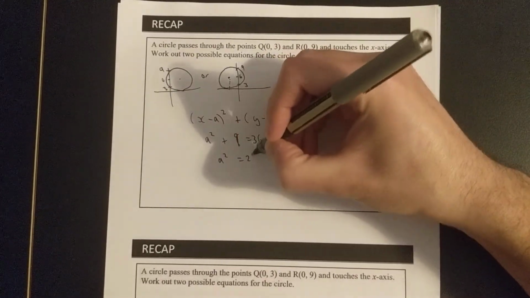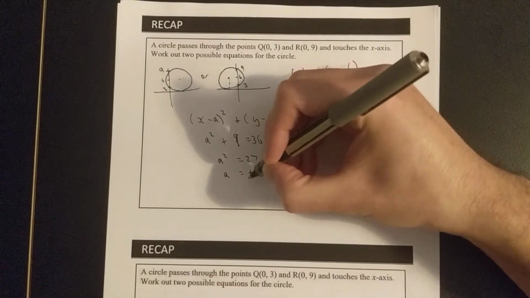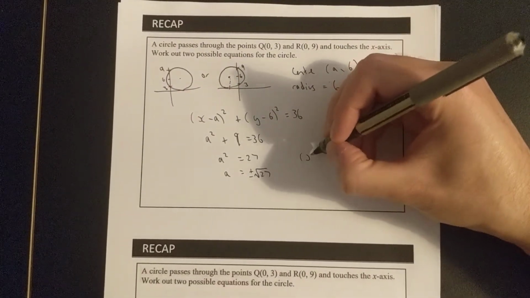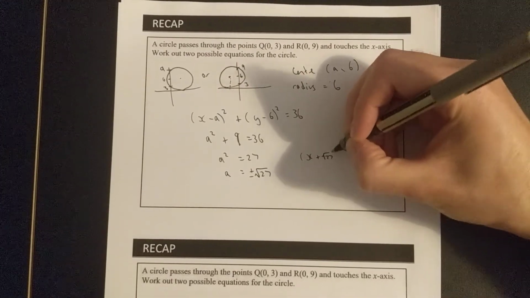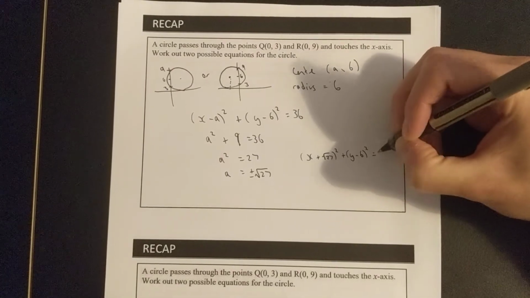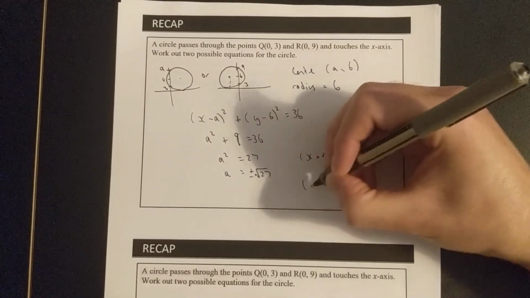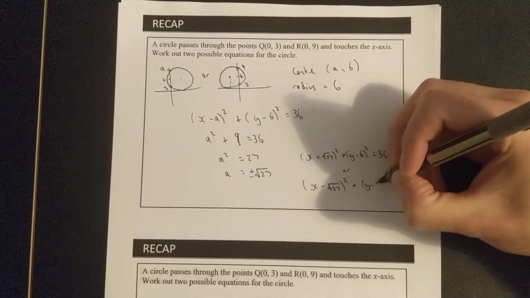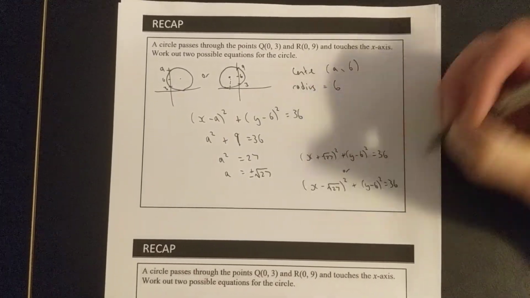So a squared is 27. So a is plus or minus root 27. So either I'm going to have (x plus root 27) squared plus (y minus 6) squared equals 36, or I'm going to have (x take away root 27) squared plus (y minus 6) squared equals 36.